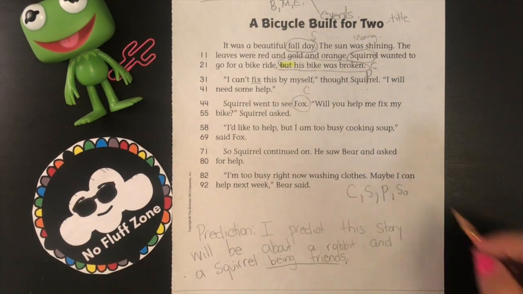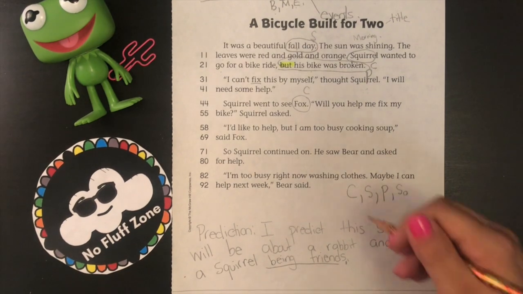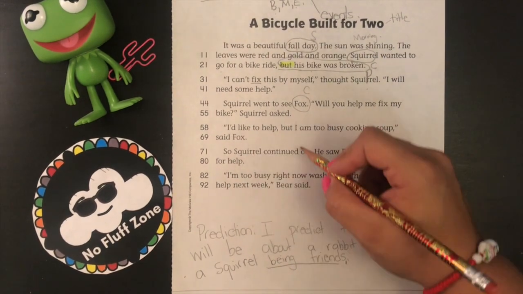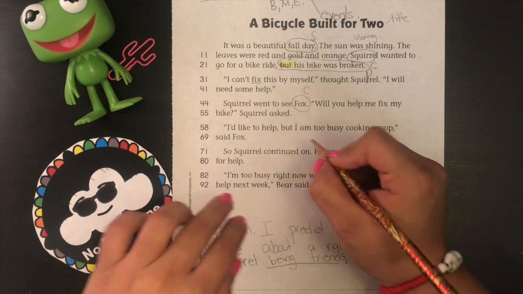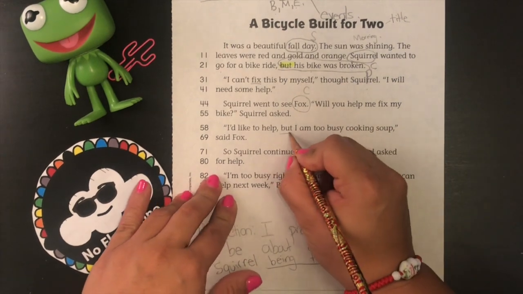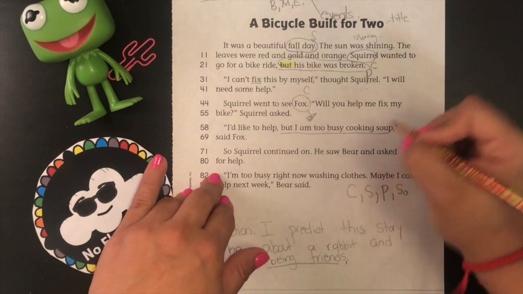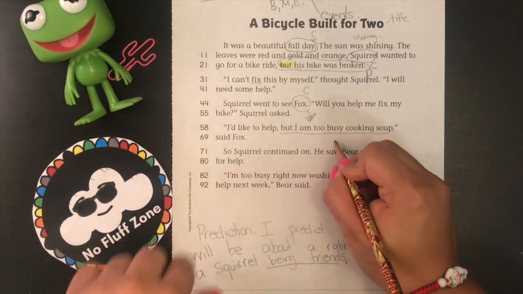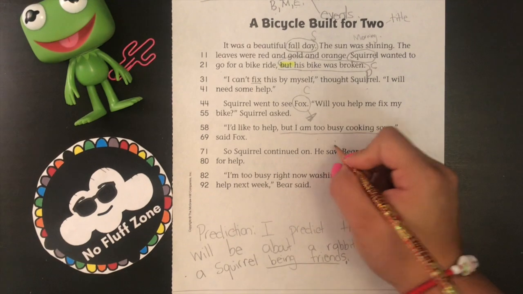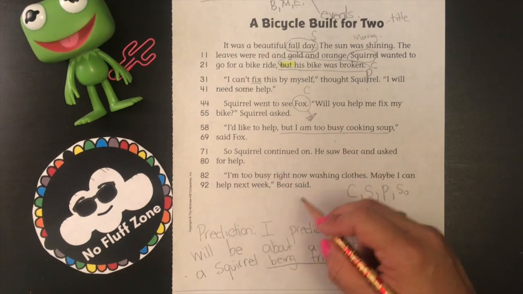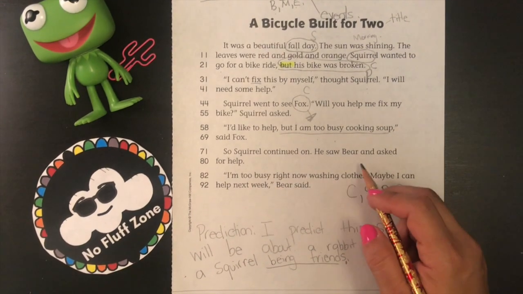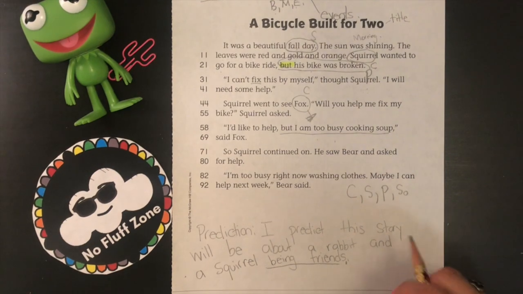Will you help me fix my bike? Squirrel asked. I'd like to help, but I am too busy cooking soup. Too busy. So now I can imagine Fox being too busy cooking soup. So Squirrel continued on. He saw Bear and asked for help.